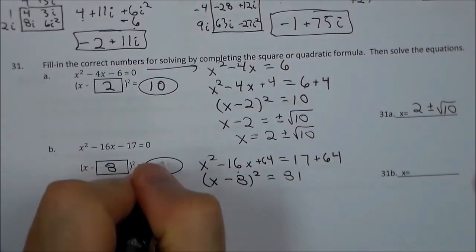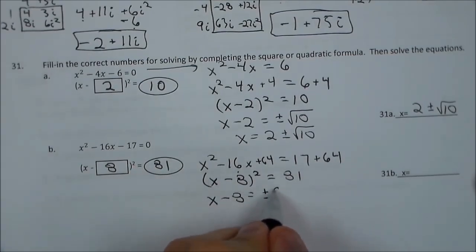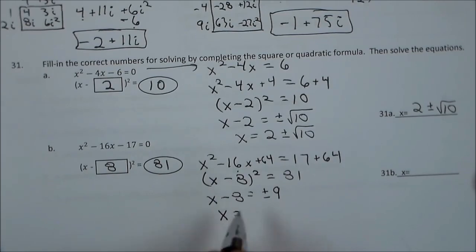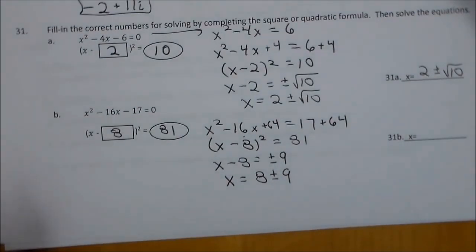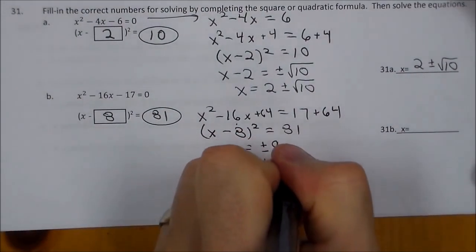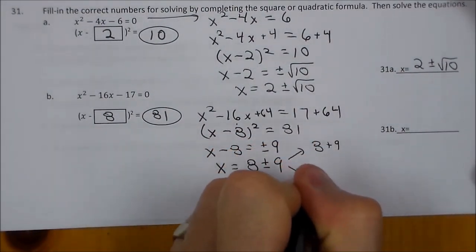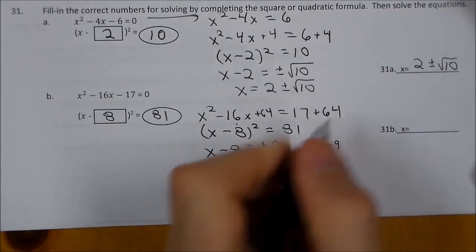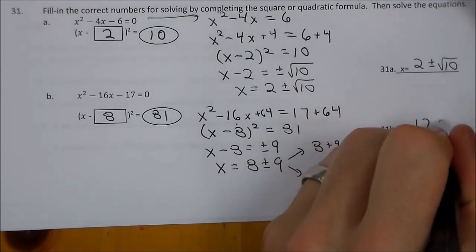So we're going to put a negative 8 there, 81 here. Finish solving it. x minus 8 equals, the square root of 81 is going to be plus or minus 9. We then say x equals 8 plus or minus 9. From here, since it's not an irrational number and there's no radicals involved, you should find both of the numbers, 8 plus 9 and 8 minus 9. We get 17 and negative 1.